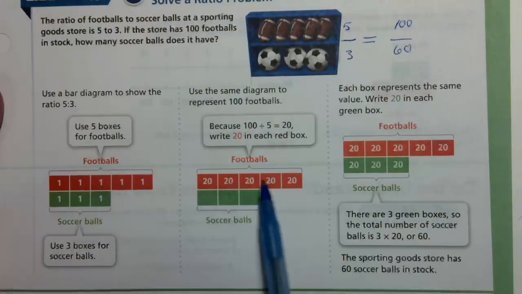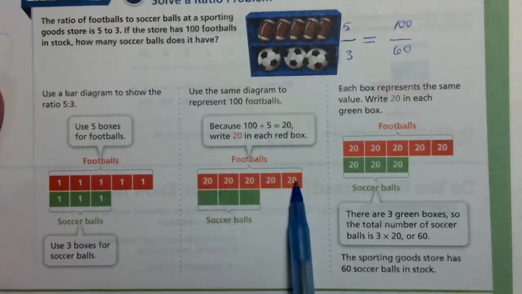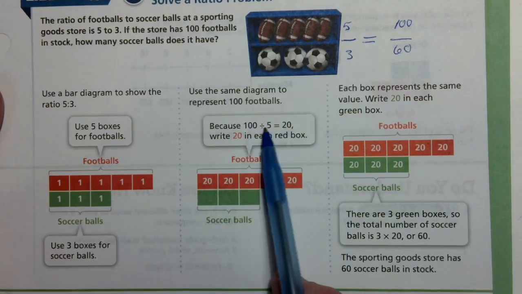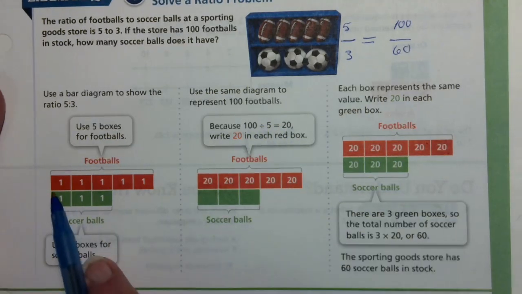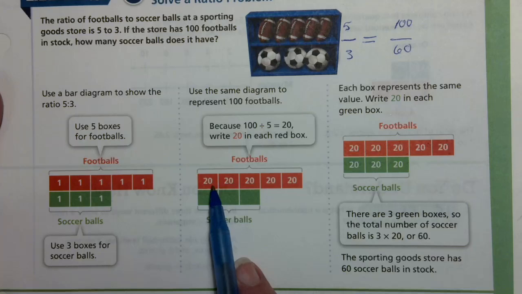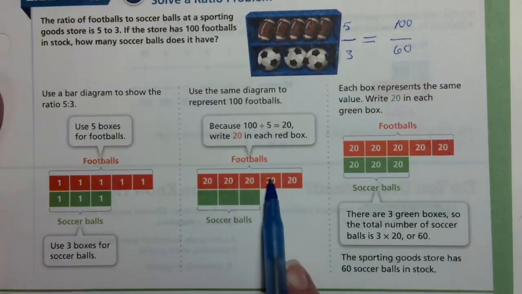We want to keep the boxes the same size. We want to keep the same 5 boxes. So they divided 5 into 100. So now instead of 1 being in each box, you have 20 in each box. 20, 40, 60, 80, 100.